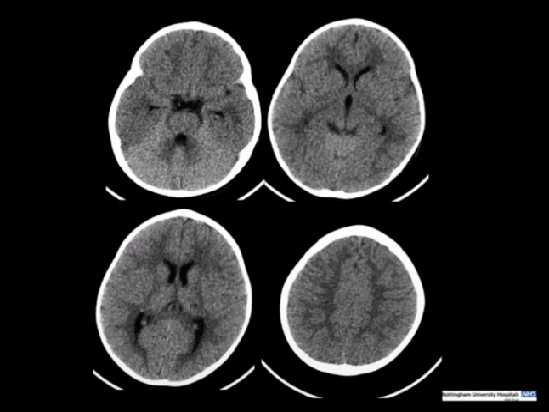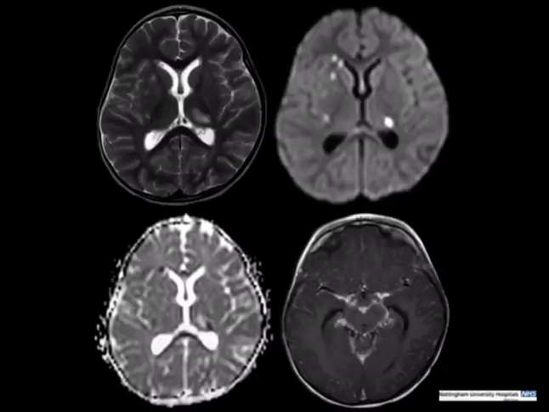And if you're particularly on the ball, you might also pick up this focal area of low attenuation in the left thalamus there. So it doesn't look quite right. Potentially there's an intracranial infection going on from the clinical history. So the patient goes on to have an MRI to see what's going on.